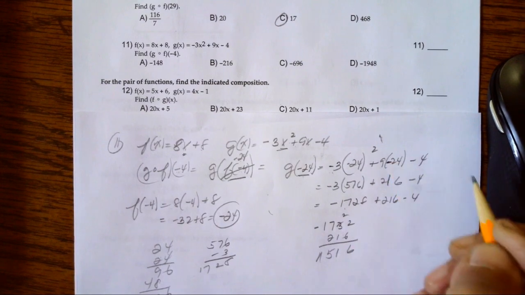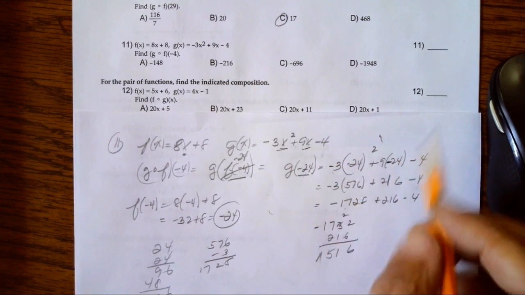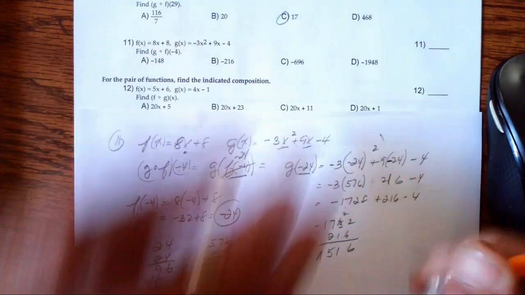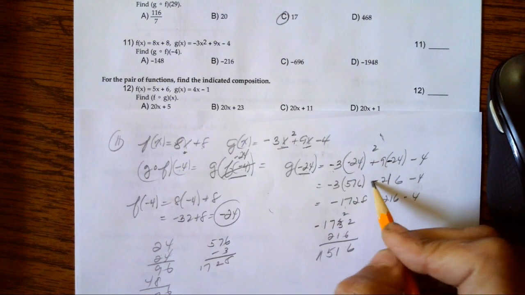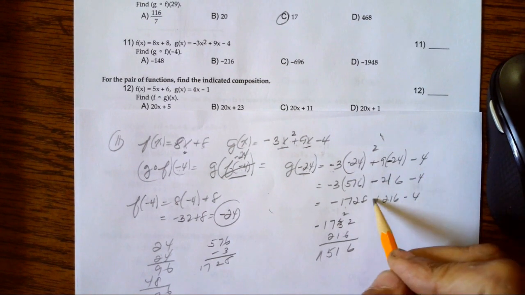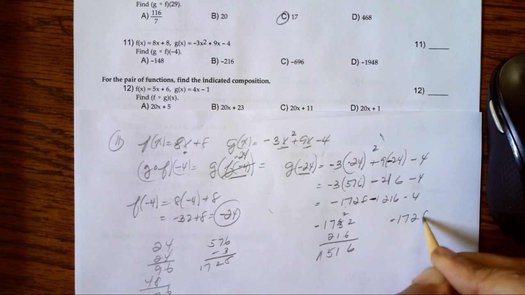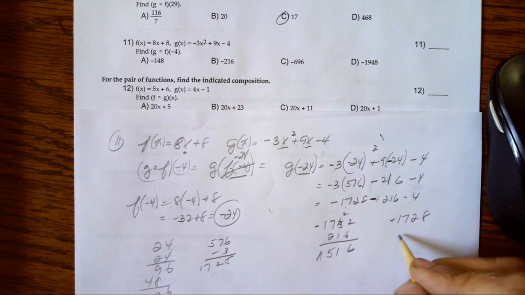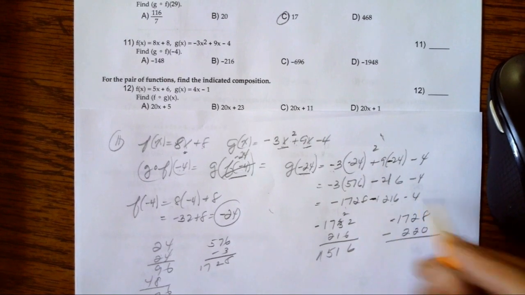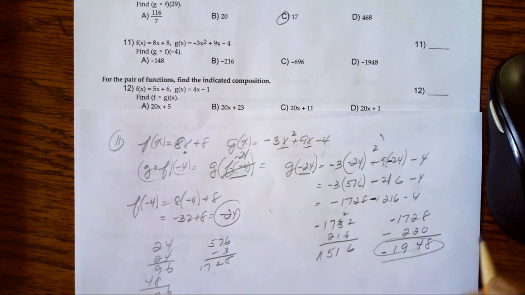Alright, that's why we do things step by step. I'm finding my x value is negative 24. So what ends up happening, it makes this guy negative, which makes this guy a negative 216. So I've got a negative 1728. A negative and a negative would be a negative 216 and 4 more. This would be negative 1948.